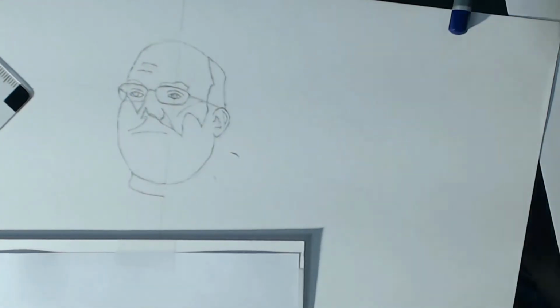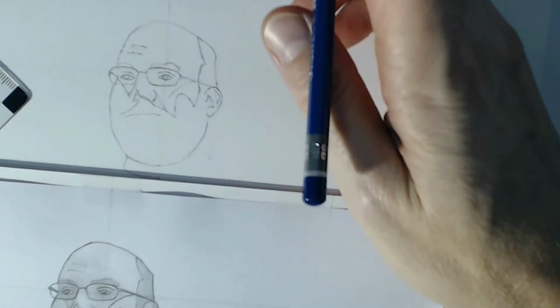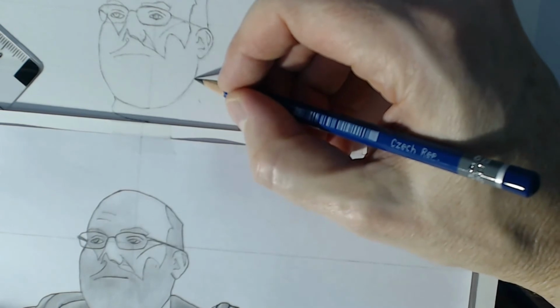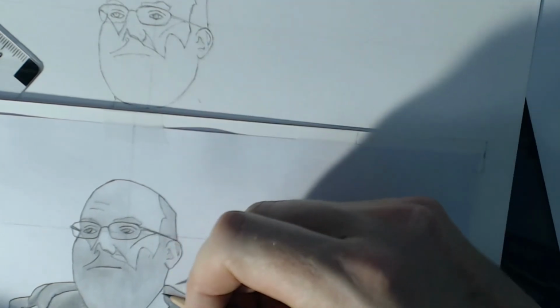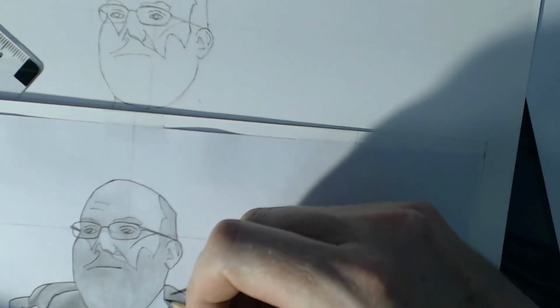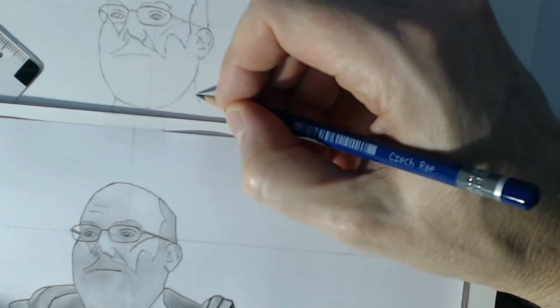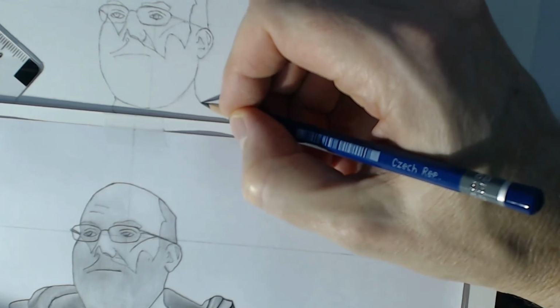So get rid of these. So this is how you get your proportions. If you want to get your proportions done, see, this is going to come down and then curve. Down and then curve, right?